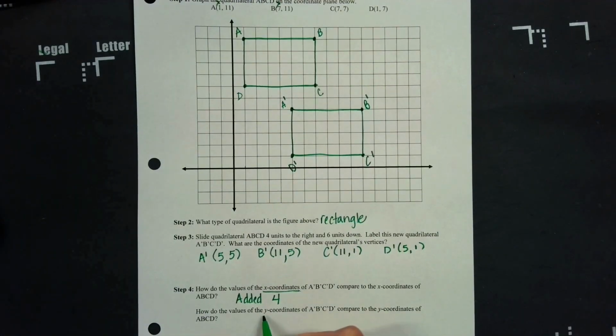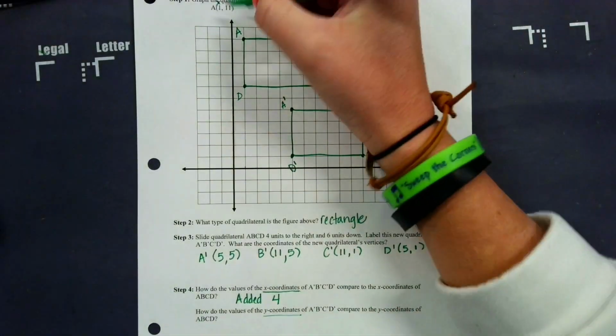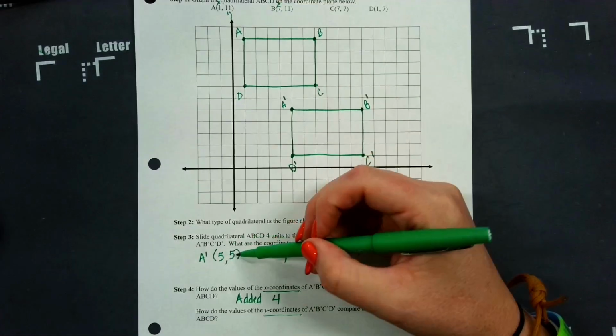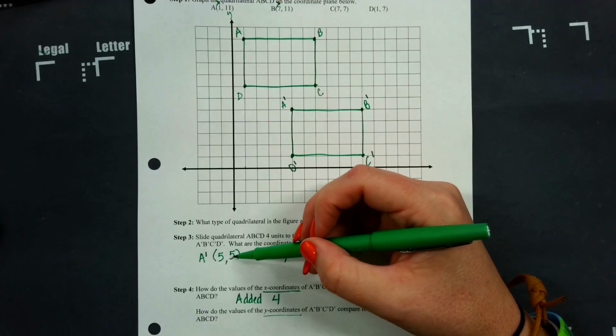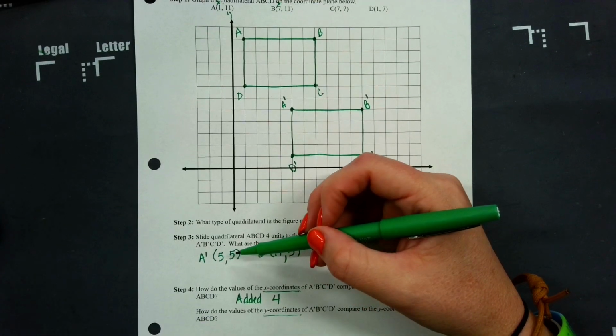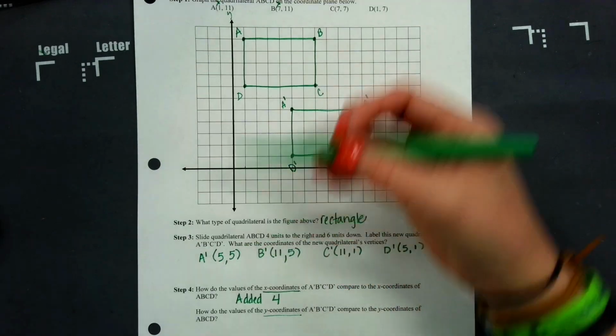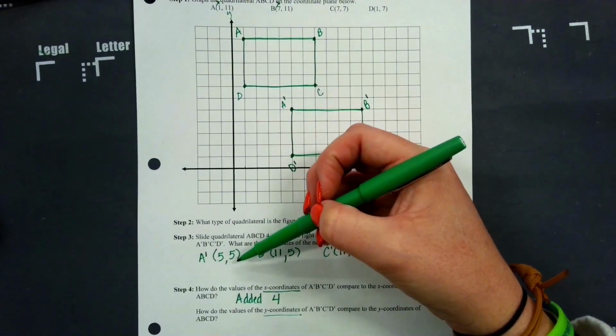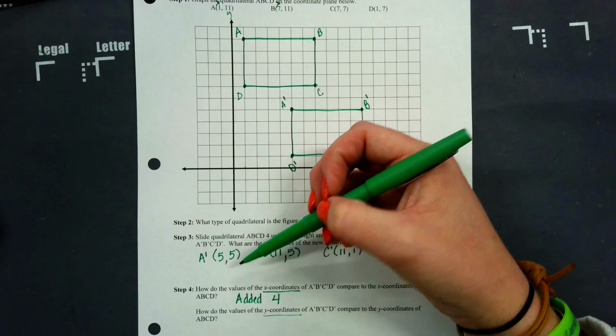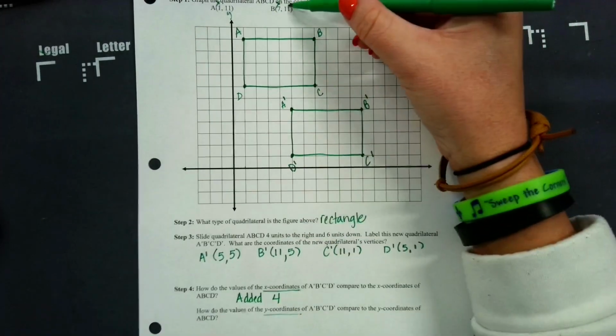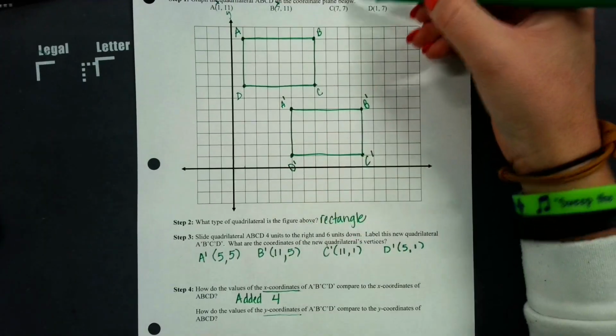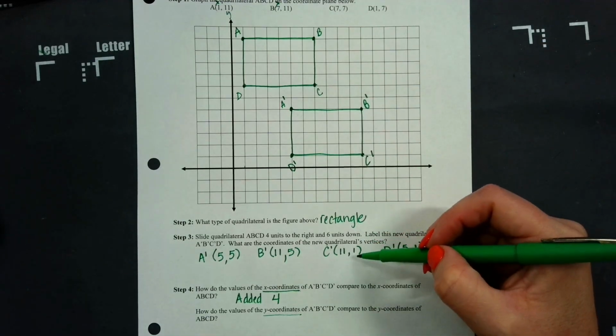Okay, now we're going to look at the y coordinates. How did I get from 11 to 5? If I go from 11 to 5, I like your 6. Down, I subtracted. So 11 to 5, I'm subtracting 6. 7 to 1, does it still work?